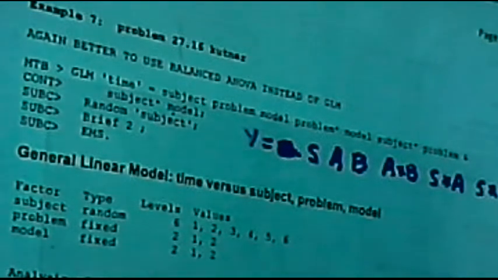So anyway, what do we get for the output? We have rows in the ANOVA table for those terms that I put in the model. So you see that. And if you're judging significance just on the p-values, you'd say there's no interaction subject by model, subject by problem.